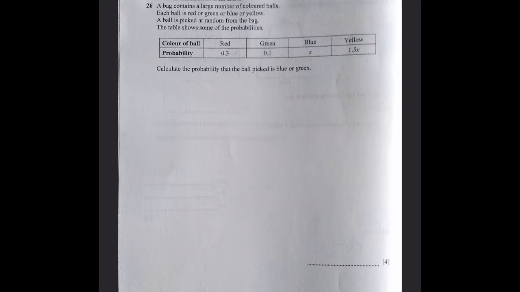A bag contains a large number of colored balls. Each one is red or blue or green or yellow. A ball is picked at random from the bag. The table shows some of the probabilities. So the color and probability are given here. Calculate the probability that the ball picked is either blue or green. So first of all, we need to find the value of x over here. We know the total probability is always equal to 1.